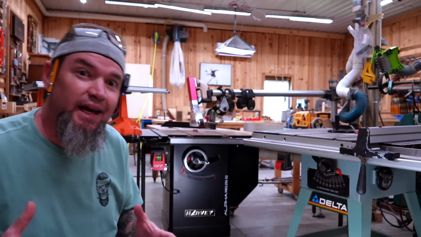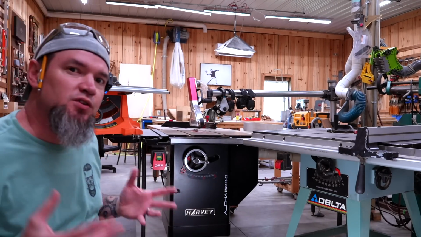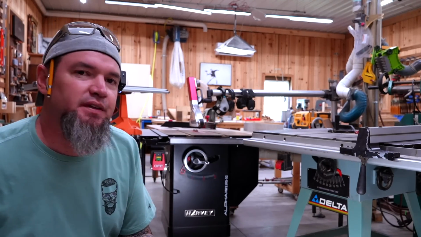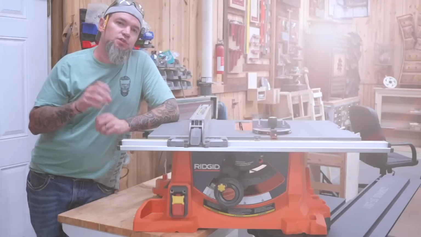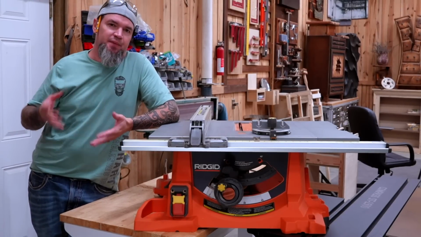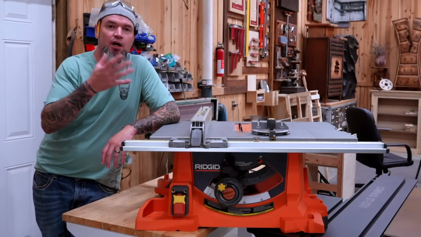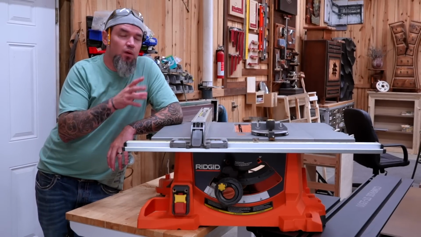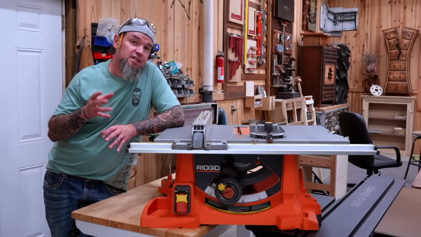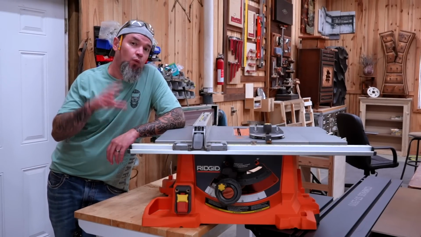But before we can take a deeper dive into table saws in general, we need to know the difference between the three different types of table saws. Let me tell you about it. So overall, these three types of table saws are designed to do the same thing. They're saws, they're designed to cut wood, but there are differences in each one of these that sets them apart, and those differences are the things that you need to know when deciding which one of these saws you need for what you're doing.